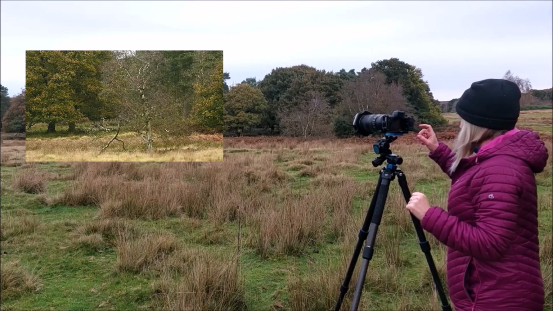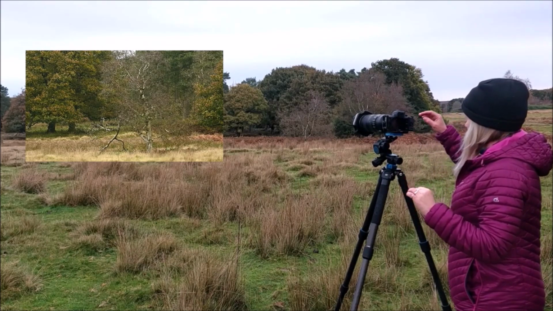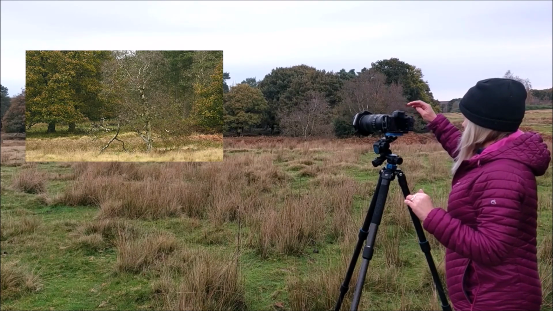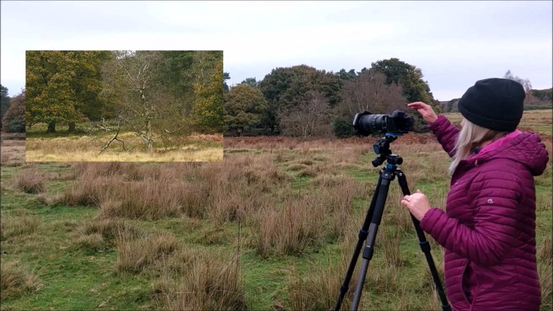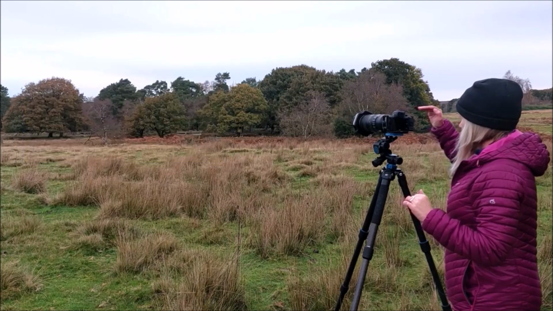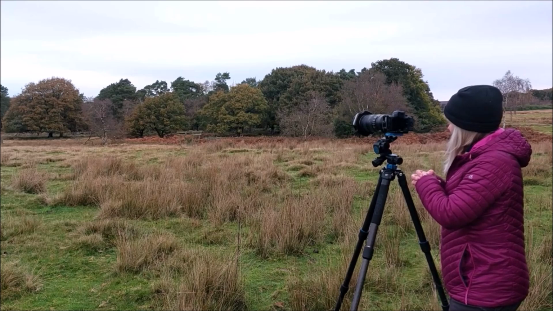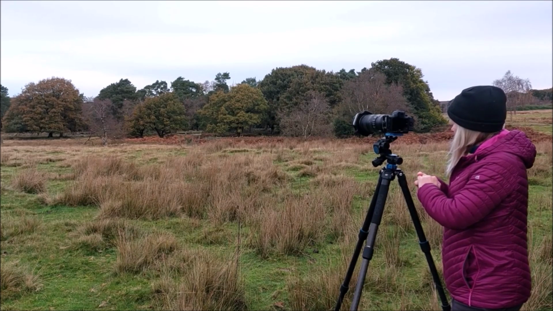I've had to compose it fairly carefully because the top of that dead tree encroaches into the sky, so I've cropped it just to the skyline. I didn't want anything else in it. I like that. It's a bit different.